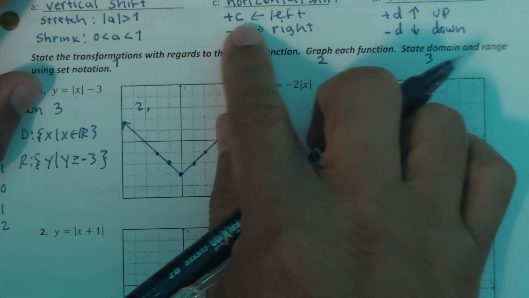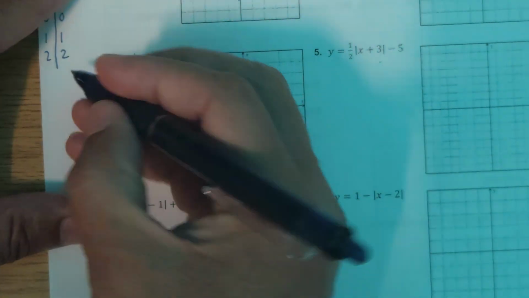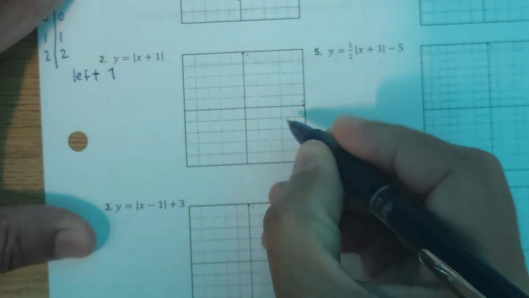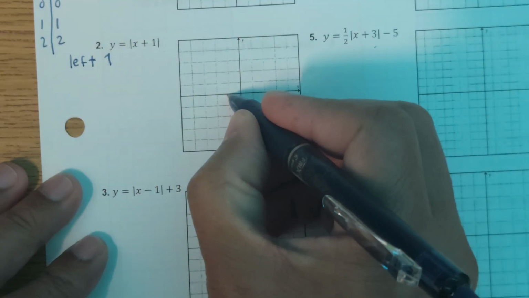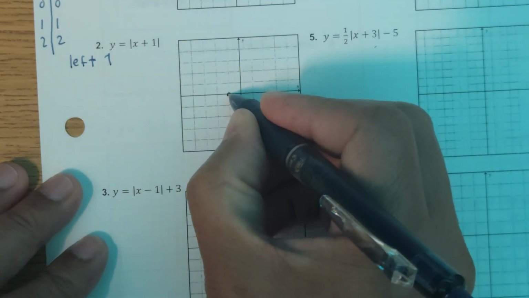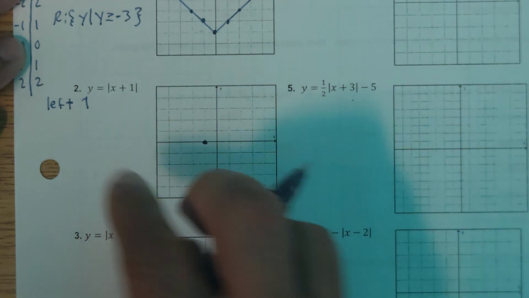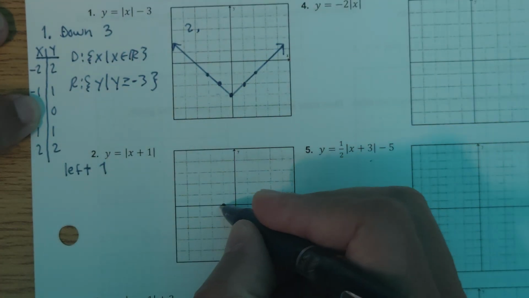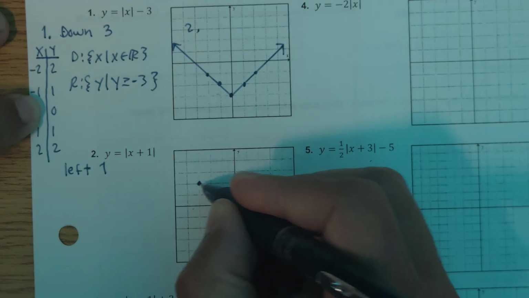For this one, we have a +1, which means plus, so it's going to go to the left. So the transformation is left 1 unit. From the origin, go left 1, 2. So this is the vertex of the graph now. And since there is nothing in front of the absolute value, that means I can use the same table as the parent function. So left 1, 2, up 1, 2.